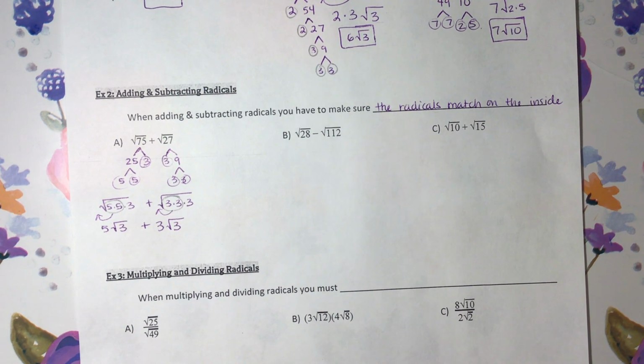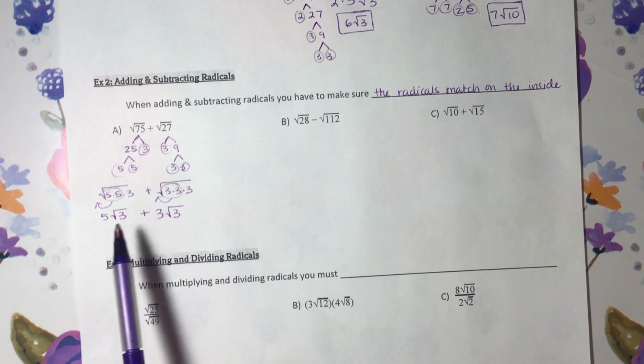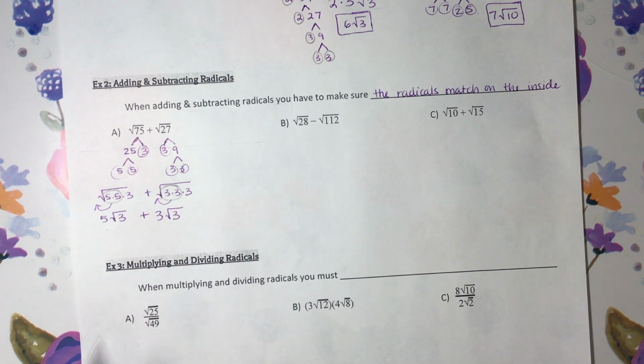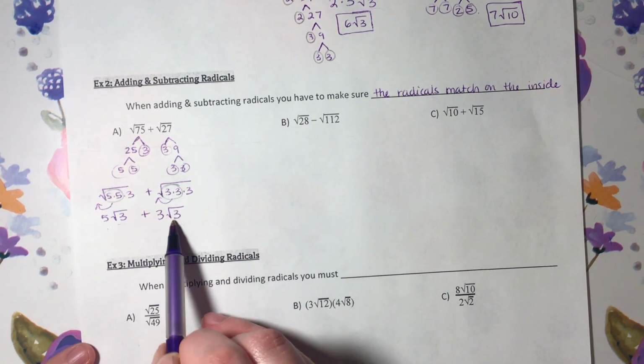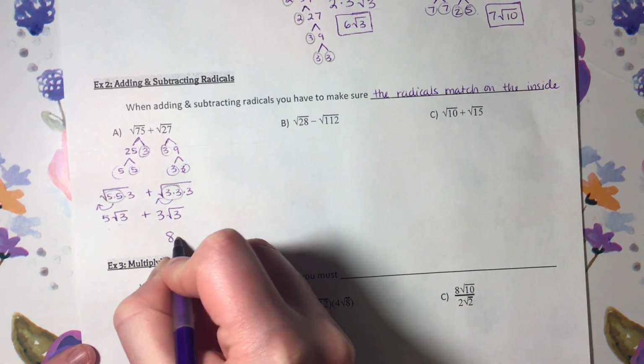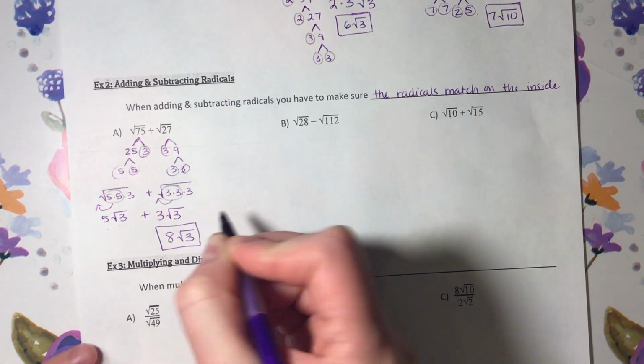Now here's what I want you to notice. If this were to say 5x plus 3x, we would just add them and say 8x. That is the same thing for radicals. Because this 3 and this 3 match, I'm allowed to add them, and I get 8 radical 3 for my answer.